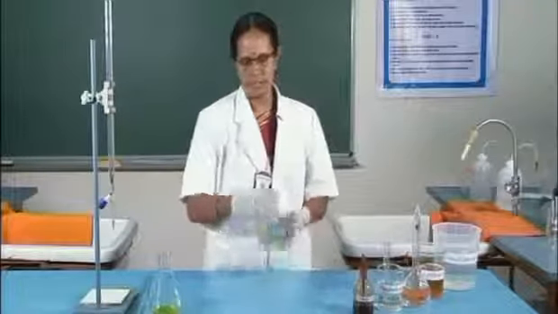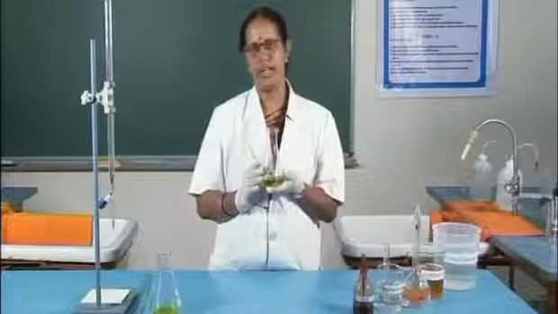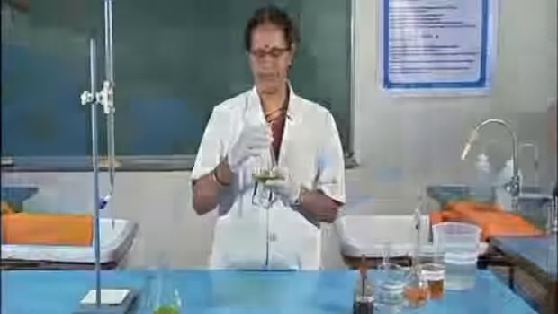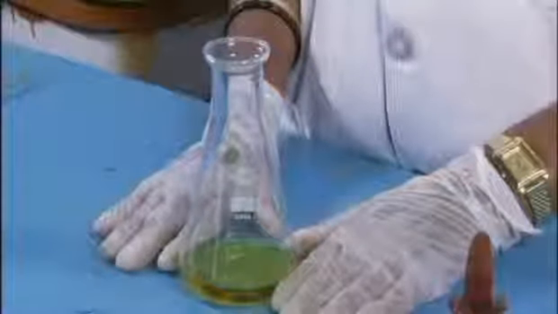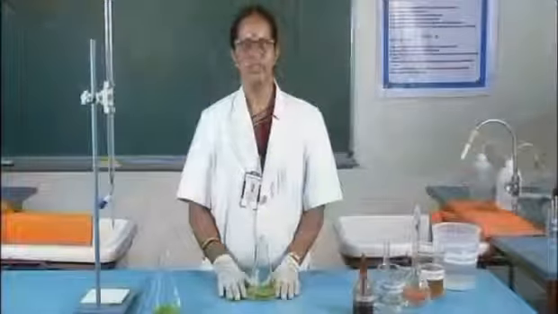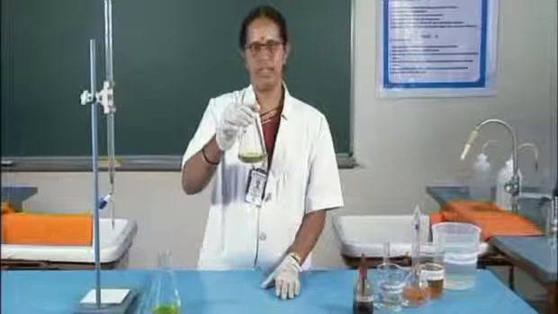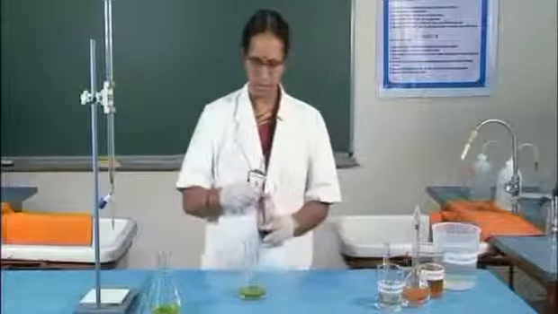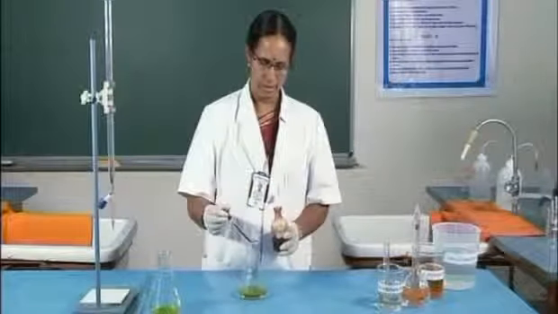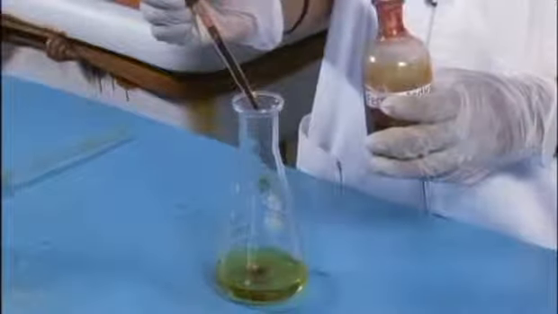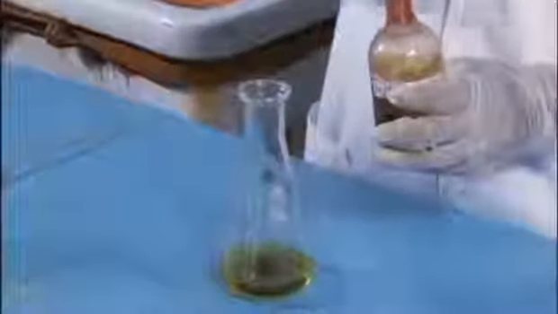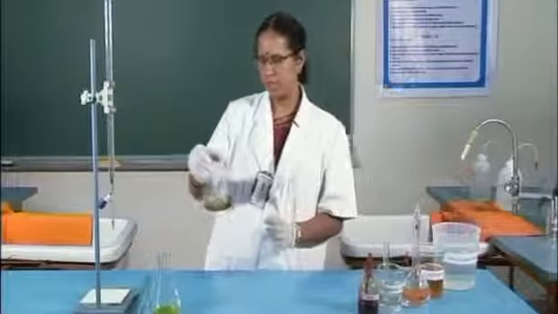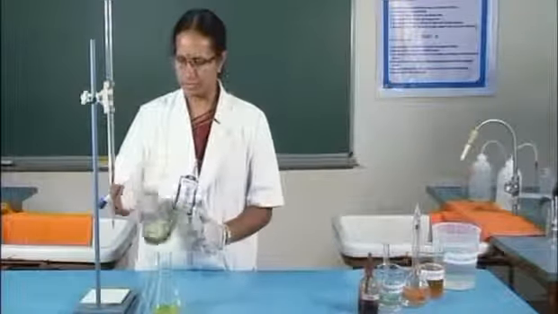Now, to the contents of the conical flask, boiling chips are added and the solution has to be refluxed for half an hour. Now, the solution is ready for the experiment. To this, 3 to 4 drops of ferroin indicator is added. The solution turns greenish color.